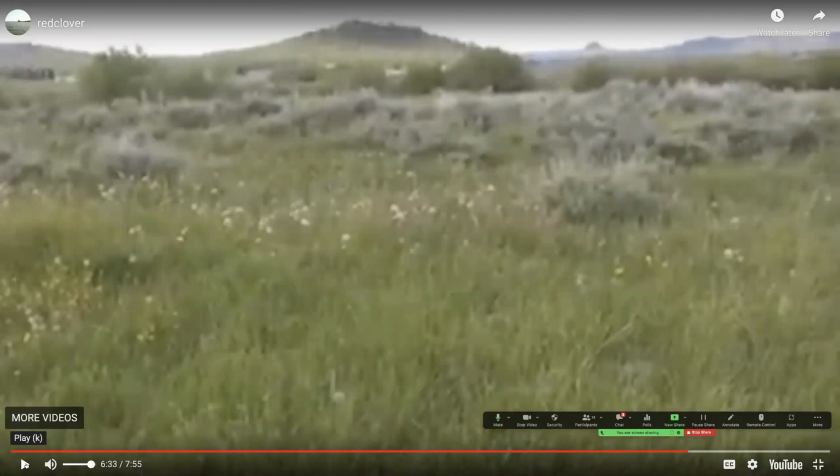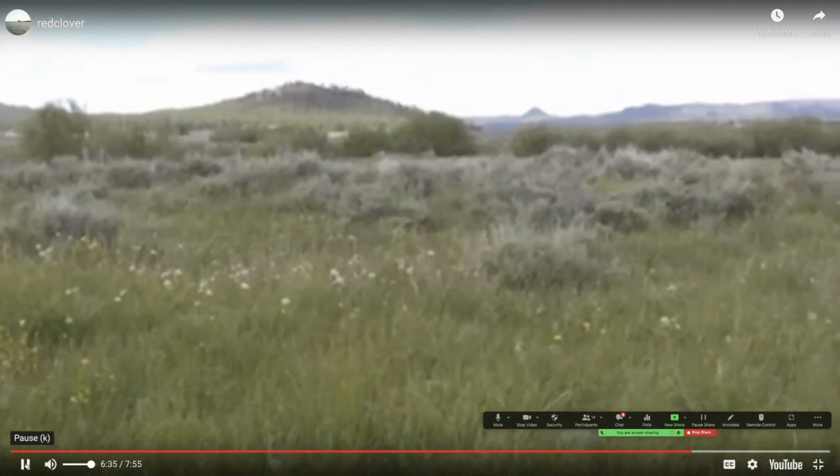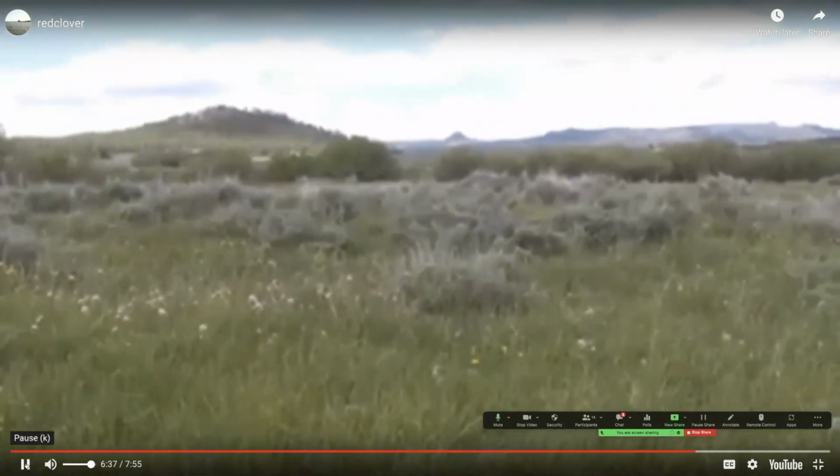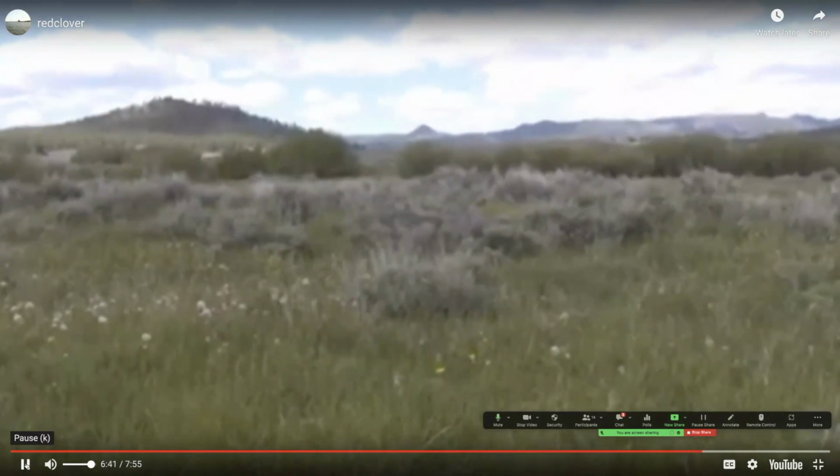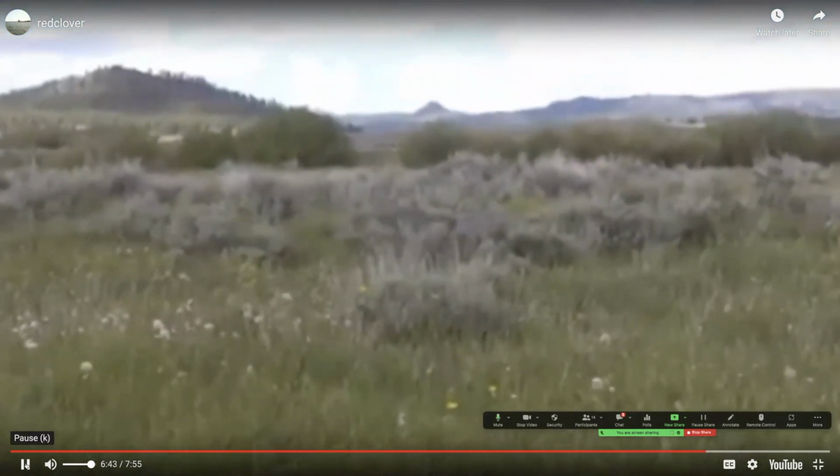So they separate. They go where the water is, the level of the water is controlling the biota in there. And pretty soon you start seeing sagebrush. The cattle don't like to eat sagebrush, by the way.